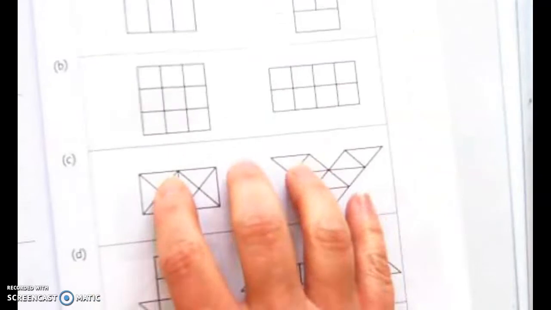So you're going to go by pairs. So are these two the same? If they are, shade them in. If not, don't. And do that same thing. So if you shade in one, you shade in the partner too. All right, so you're going to do that.